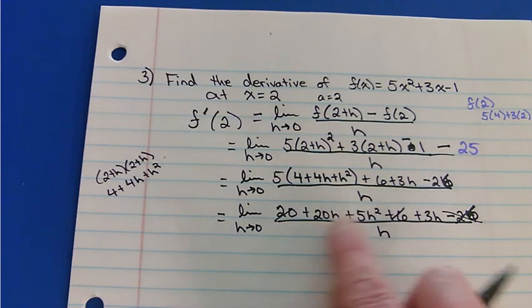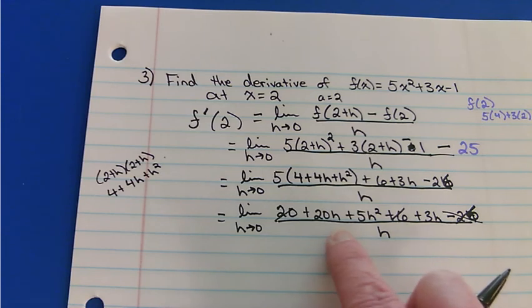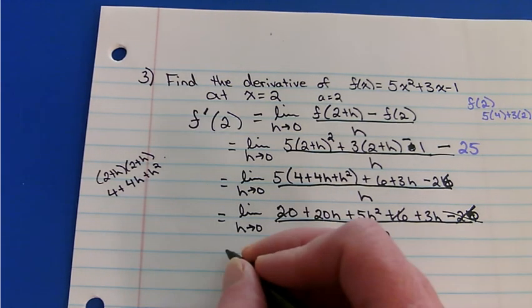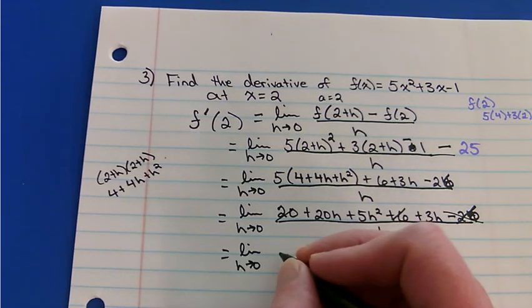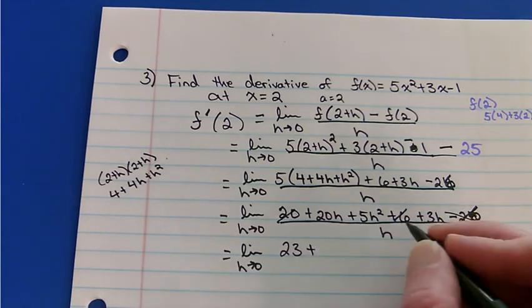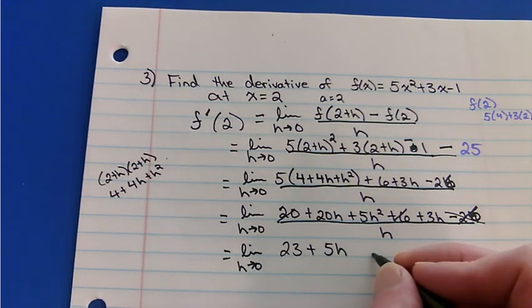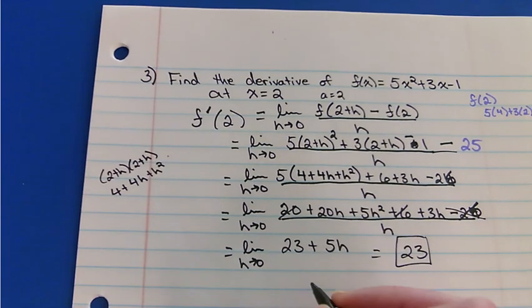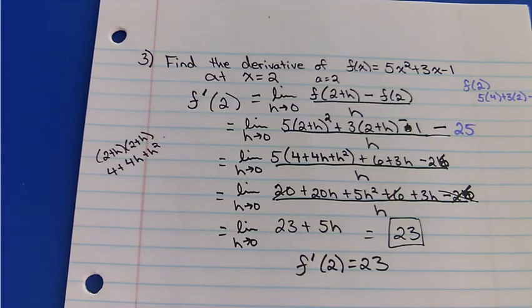Now notice, all of these have h's in them. This is an h down here. It's going to divide out. So I'm just going to go ahead and divide everything up here by h, or factor it out and then cancel. But what I'll be left with in the top will be 23 plus 5h. And I've already divided the h into the top. So now I'm going to let h go to 0, and I get 23. So f prime of 2 is 23. The slope of the tangent line at 2 is 23.